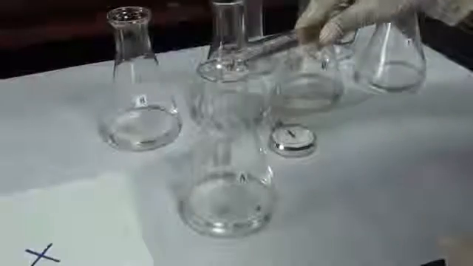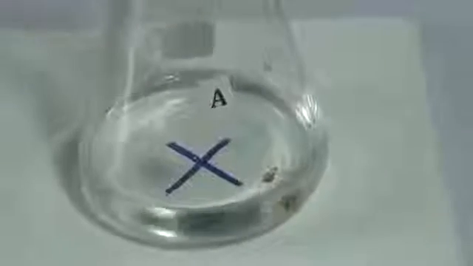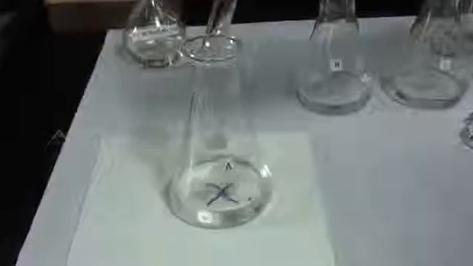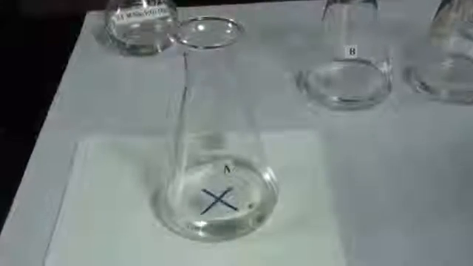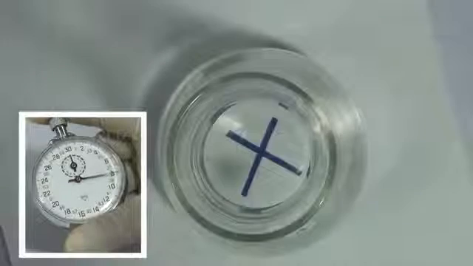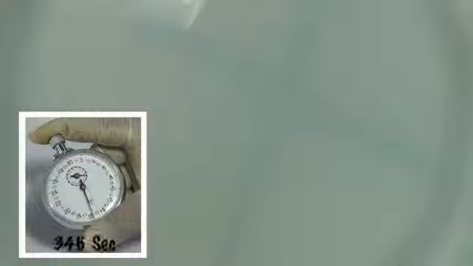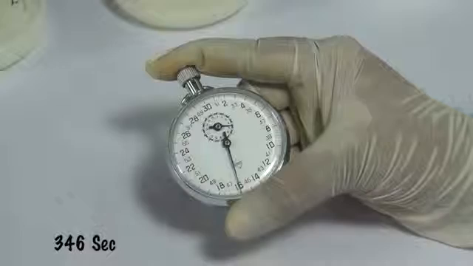Add half of the hydrochloric acid to the conical flask A and gently shake the contents of the conical flask and place it on the white tile with a cross mark at the center and start the stopwatch immediately. Then add the remaining hydrochloric acid to the flask. Continue observing from top downwards in the flask and stop the stopwatch when the cross mark just becomes invisible. Note down the time.